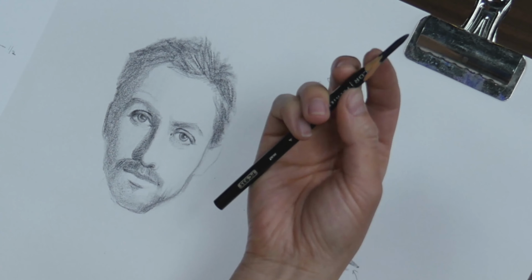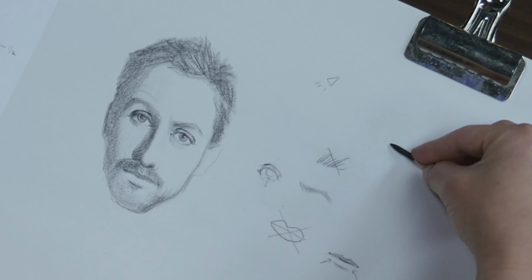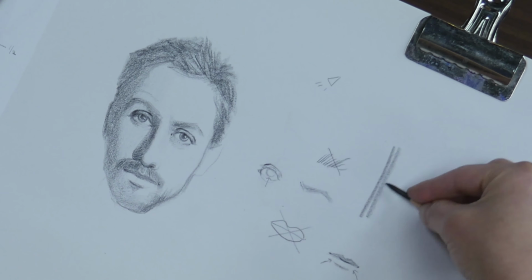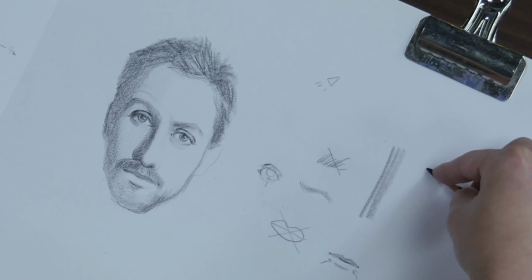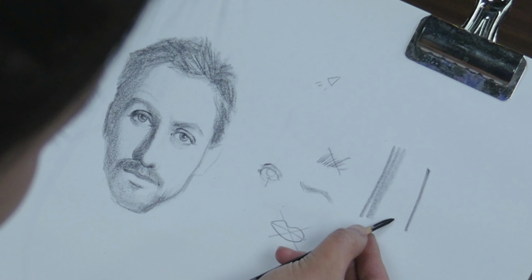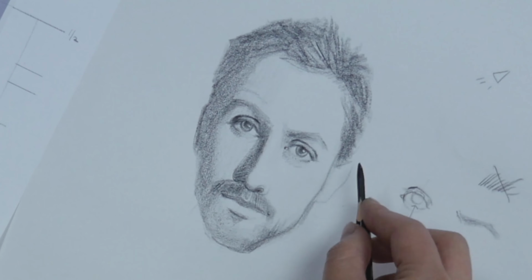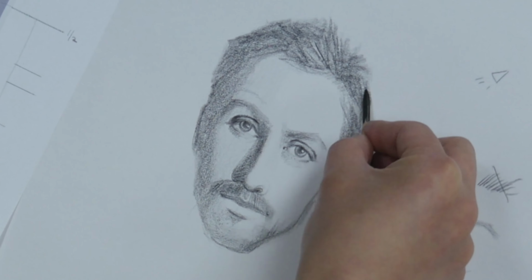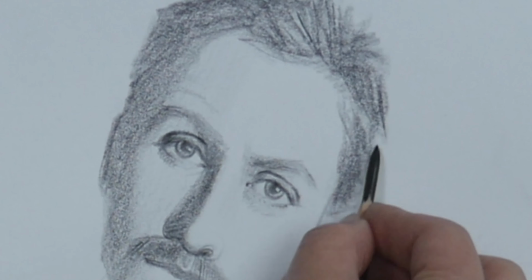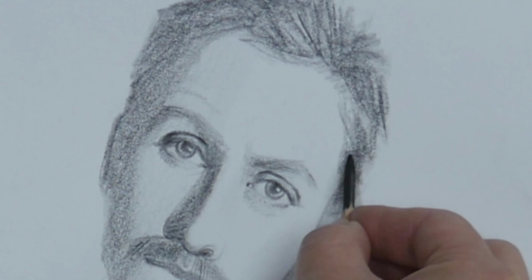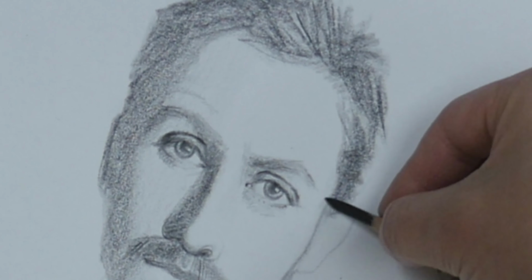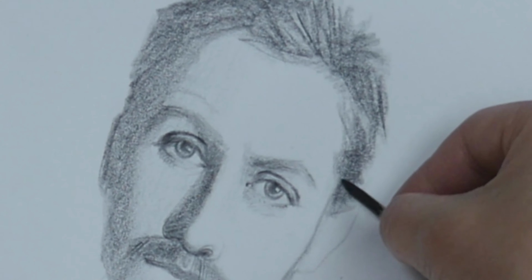Now you can get different lines with your point. For example, you can get lines like this, or you could get lines that have a sharp edge on one side and a more blended edge on this side. So you can see with the hair, I'm using a combination of both to get the maximum amount of texture.